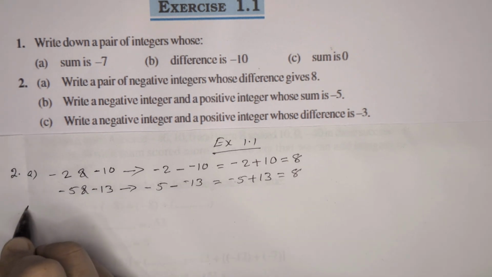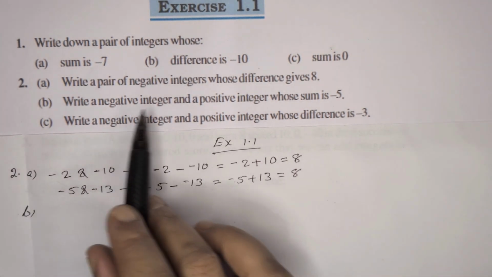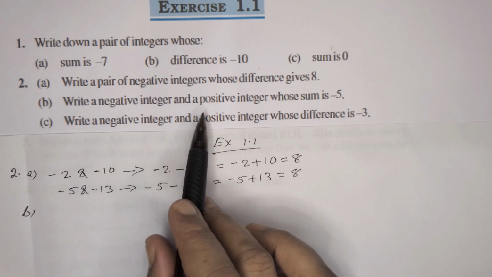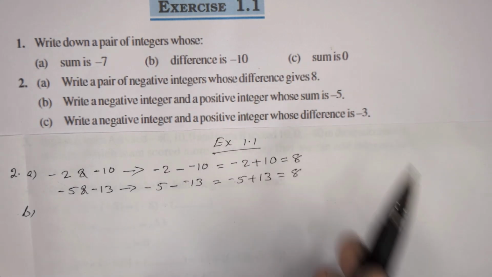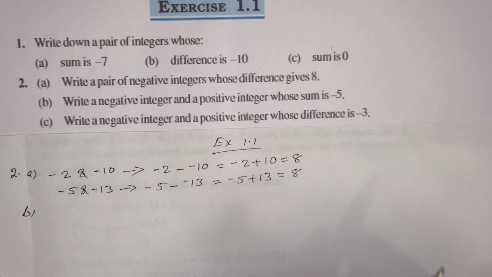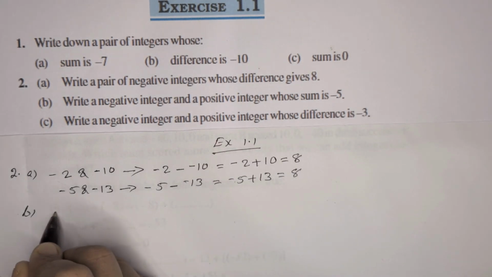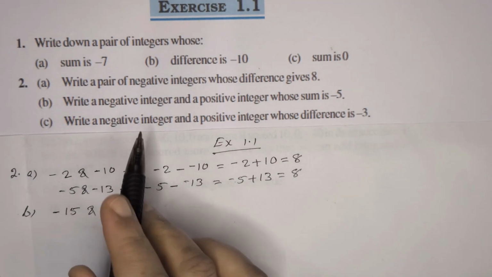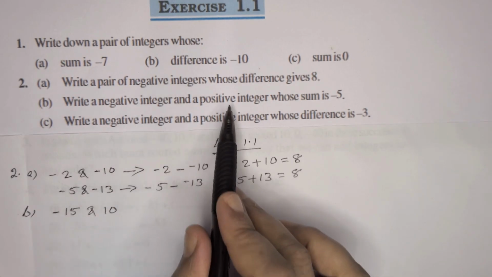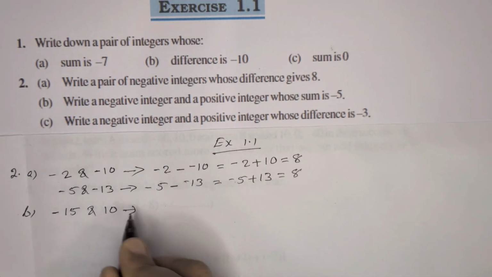Now second one, B. Write a negative integer and a positive integer whose sum is minus 5. So if we are taking minus 15 and 10, one is a negative integer and one is positive, and the sum is supposed to be minus 5.